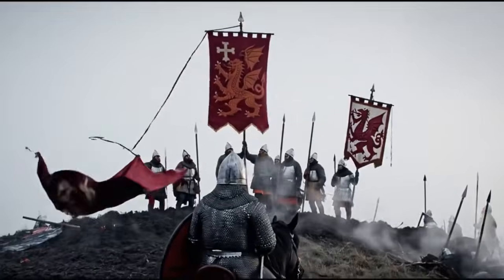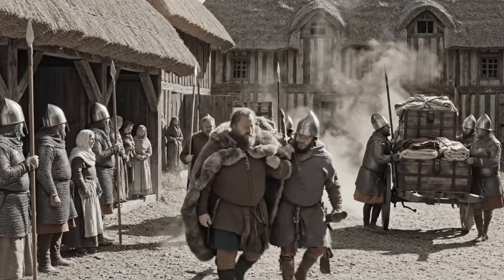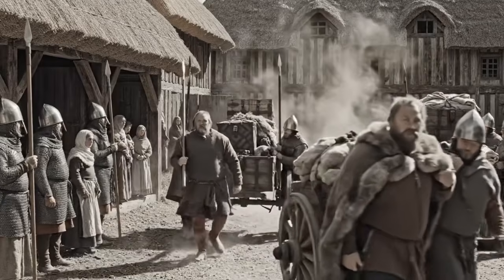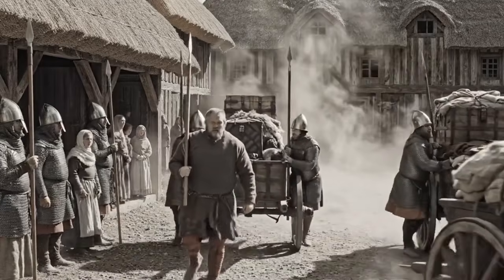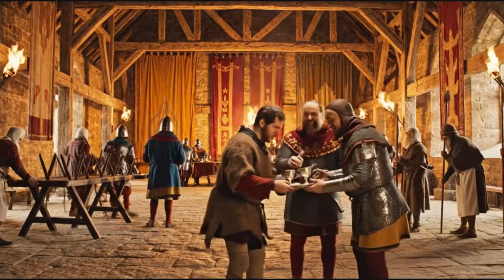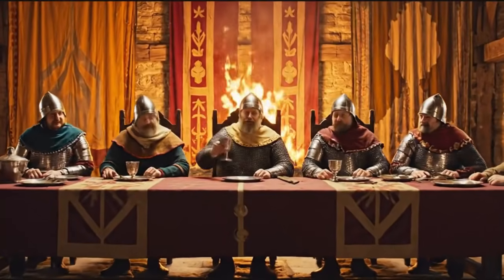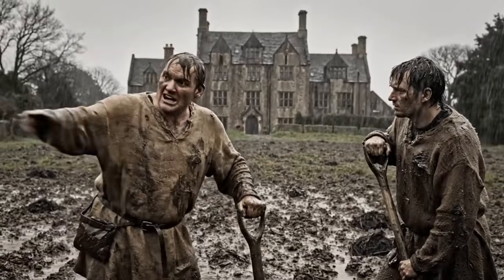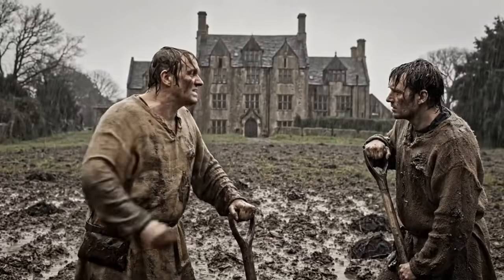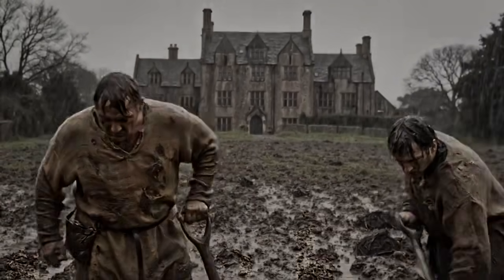William the Conqueror doesn't just take the throne, he replaces the entire ruling class. Anglo-Saxon lords are stripped of their lands. Norman barons move in. French becomes the language of the court and the law. English becomes the language of peasants. It takes 300 years for English to recover as a language of power.